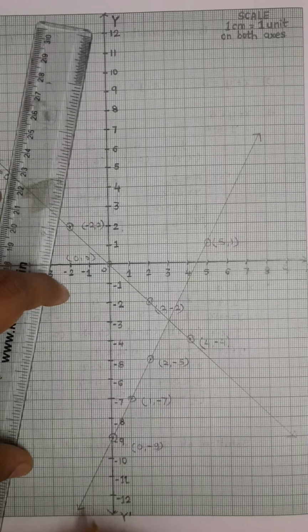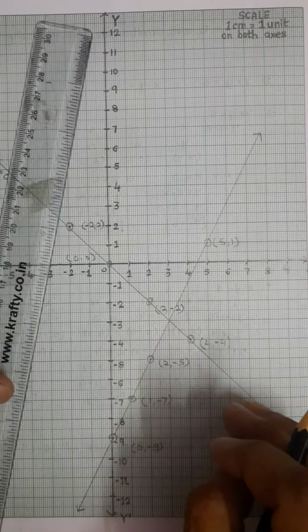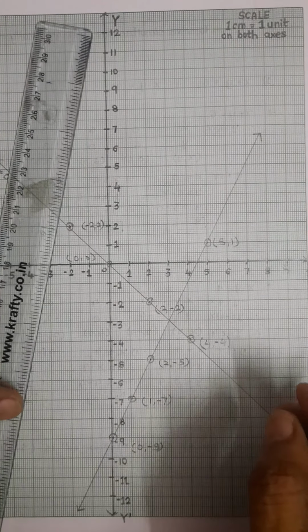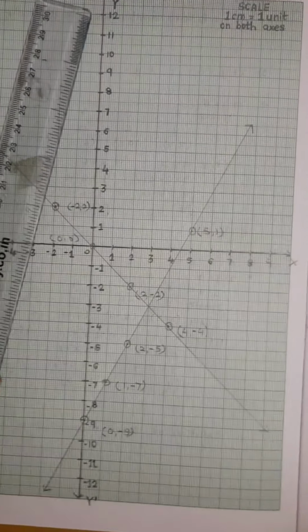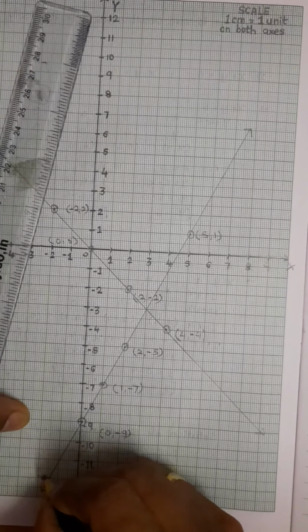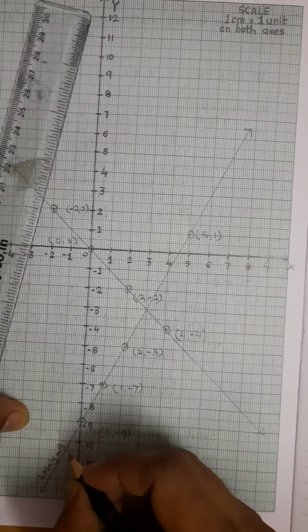And here we got the graph of the equation 2x minus y is equal to 9. Don't forget to write that equation at one end. Therefore we can write here 2x minus y is equal to 9.